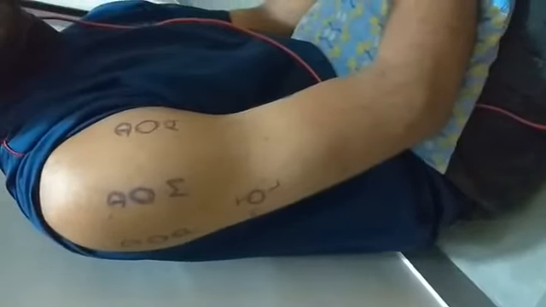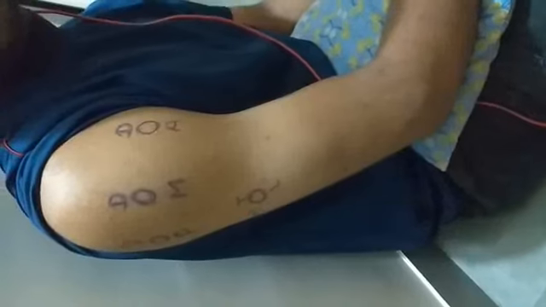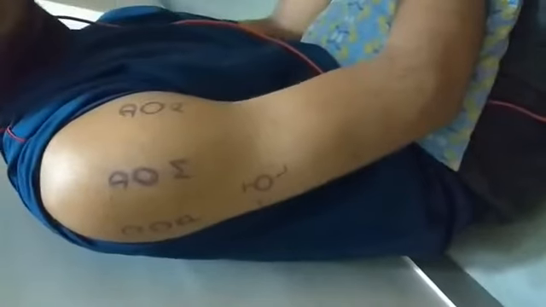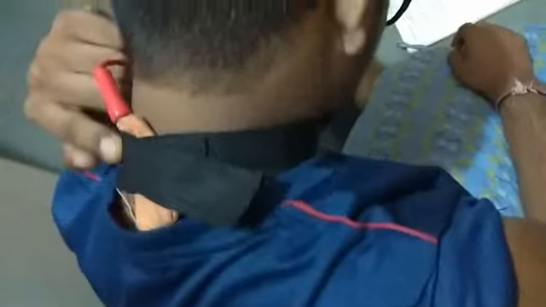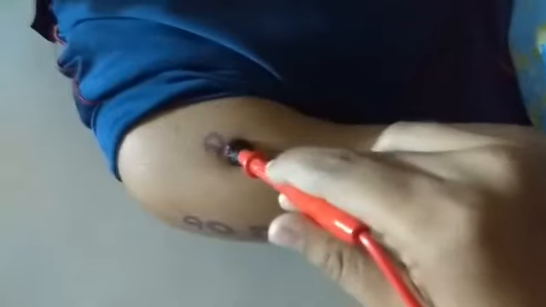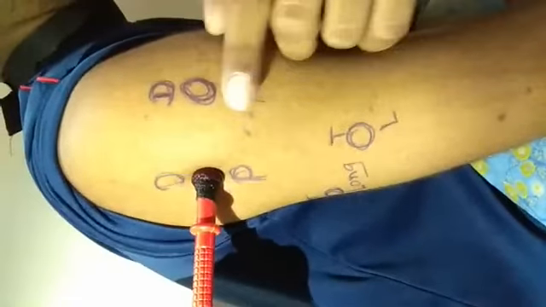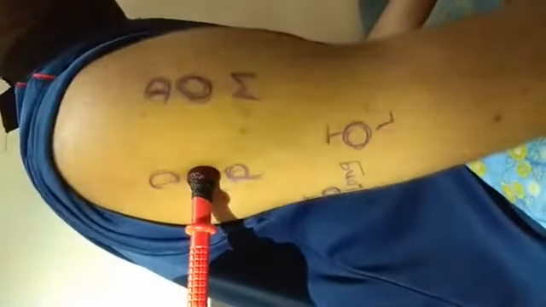The axillary nerve supplies the deltoid muscle: anterior fibers, middle fibers, and posterior fibers of the deltoid. For the axillary nerve, the reference electrode we can place at the C7 cervical spine. This is the C7 cervical spine for the reference electrode. This is the motor point of the anterior fibers of the deltoid. Good. This is the motor point of the middle fibers of the deltoid. Good. This is the motor point of the posterior fibers of the deltoid.